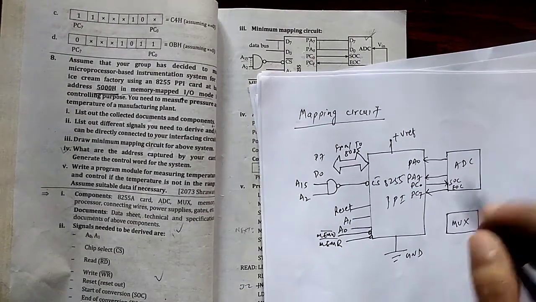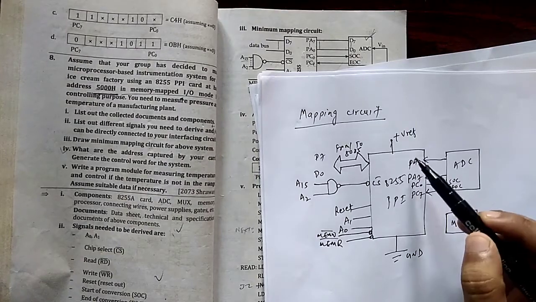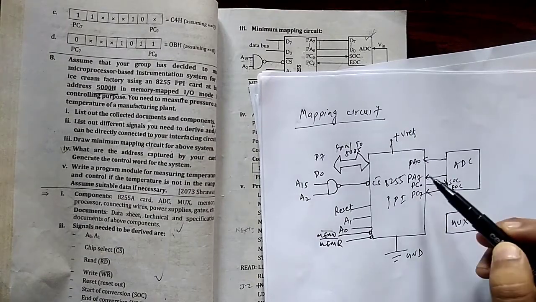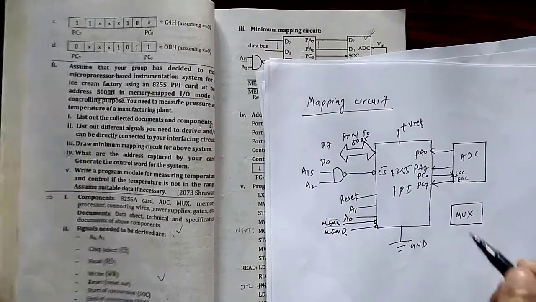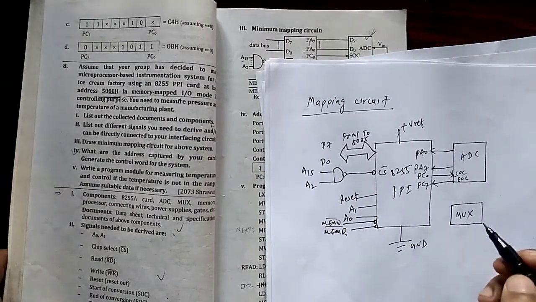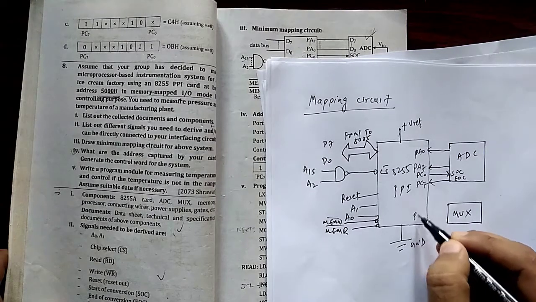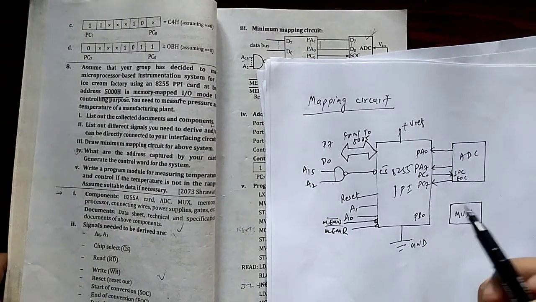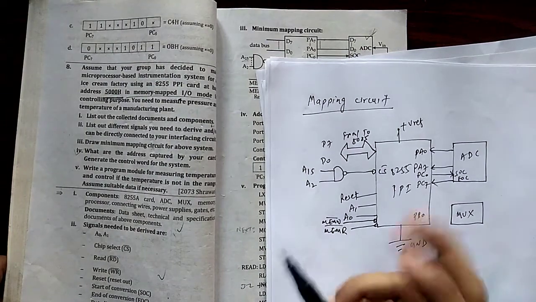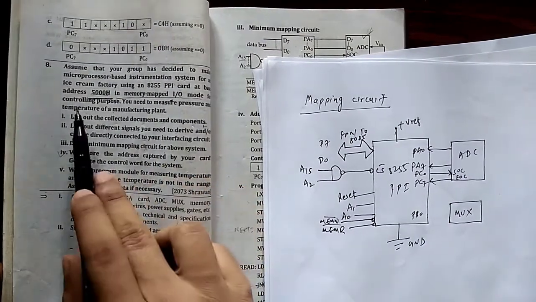So now we have used port A and port C. Let's move to the multiplexer. Here we'll use only one bit of port B, and that will be PB0. And why only one bit of port B? Because we're only processing two different inputs, that is pressure and temperature.